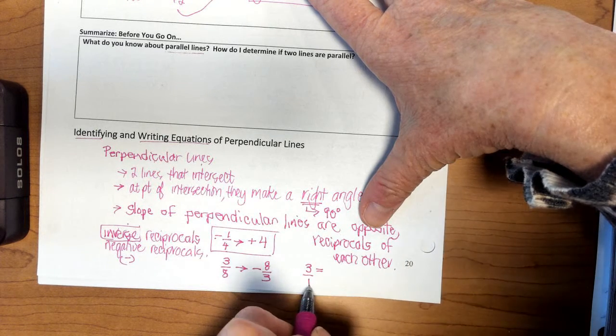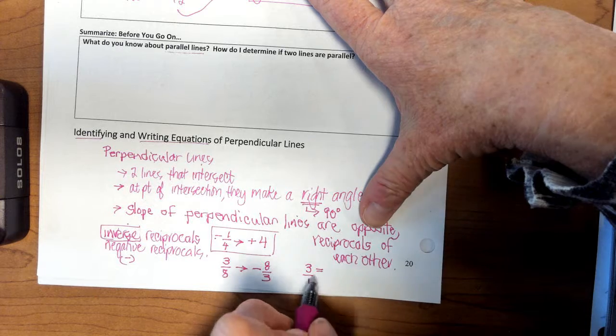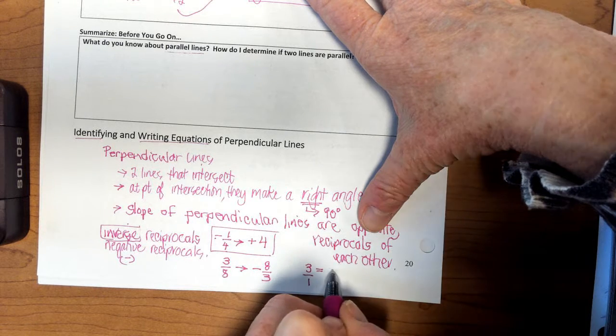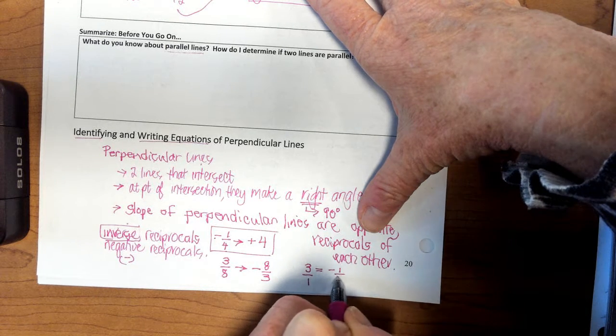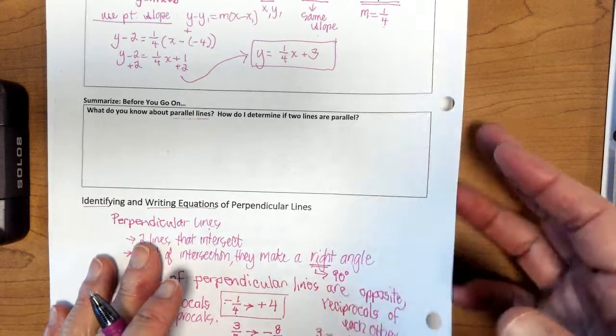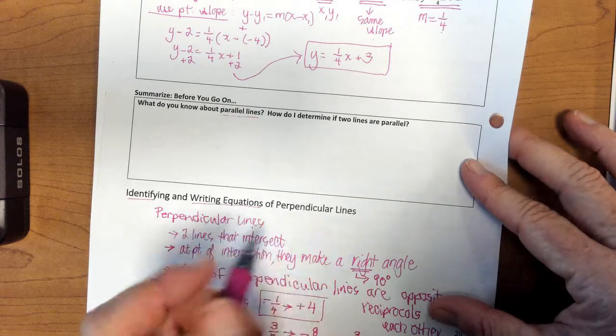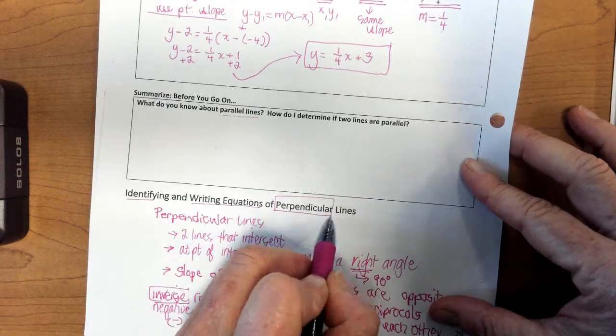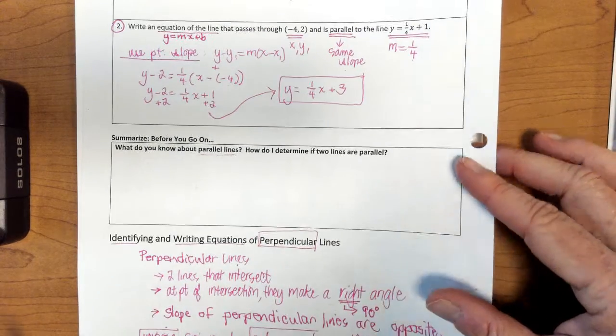Therefore, if I have 3 as a slope, then the inverse reciprocal would be negative 1/3. Those are the properties of perpendicular lines.